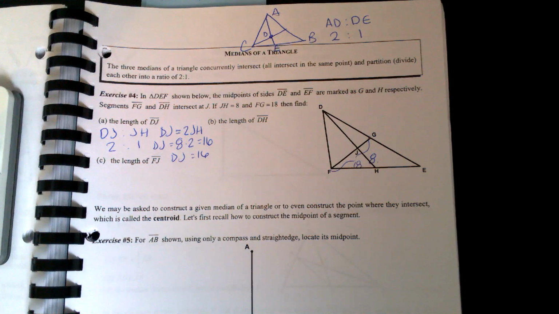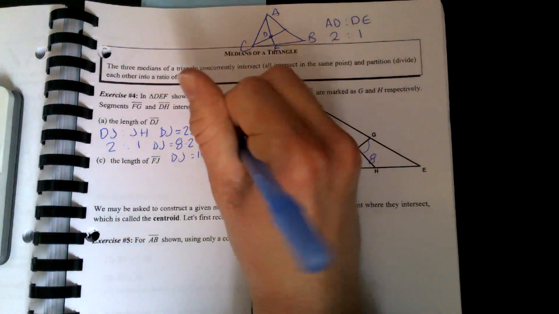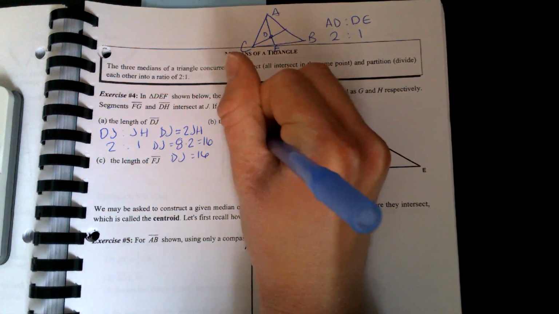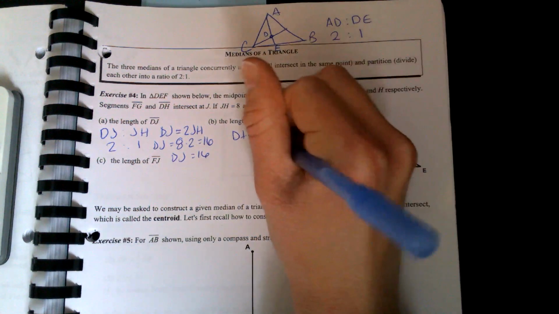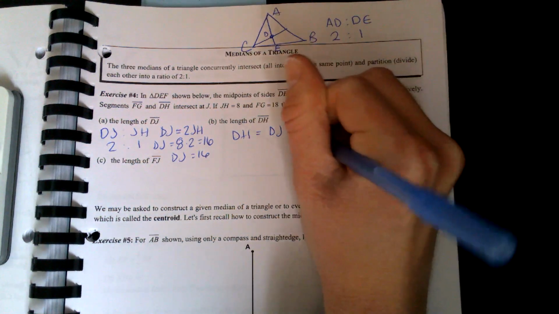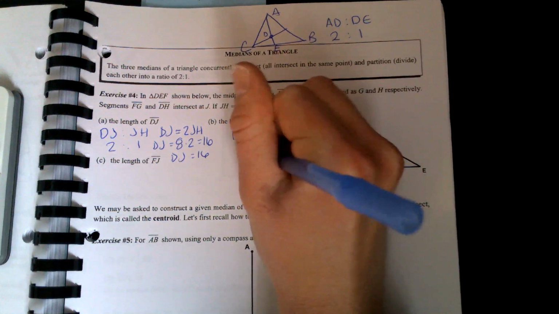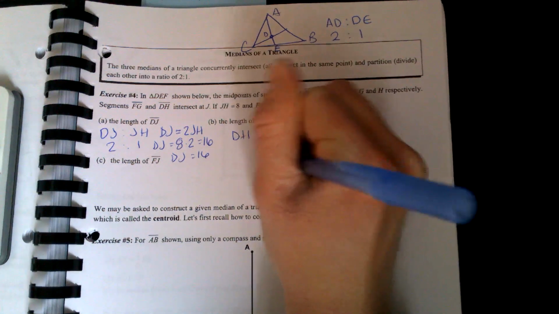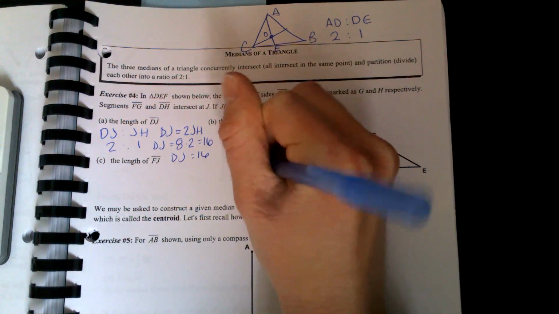All right. Now we want to find the length of DH. Well, the length of DH is equal to the length of DJ plus the length of JH. So 16 plus 8 is equal to 24.